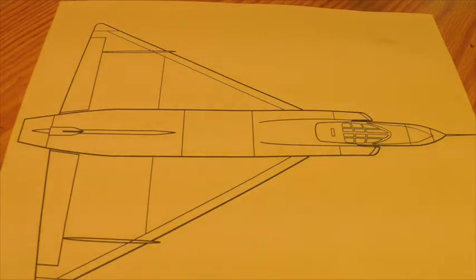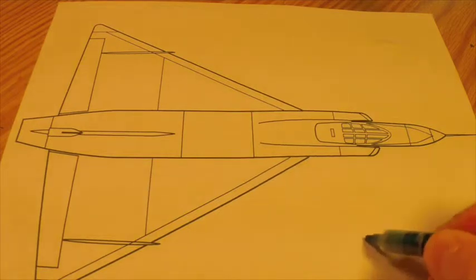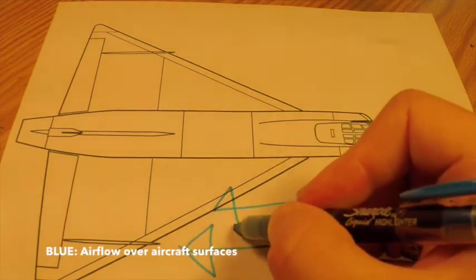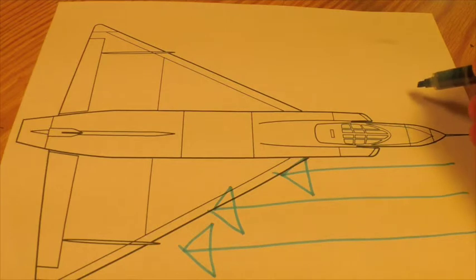doesn't quite have that Coke bottle or the wasp waist, the area rule design. This was the precursor to it. This was the version that nobody liked. So I've got myself a marker here, and what I'm going to do is we're going to draw the airwaves traveling to different points of the airframe here.